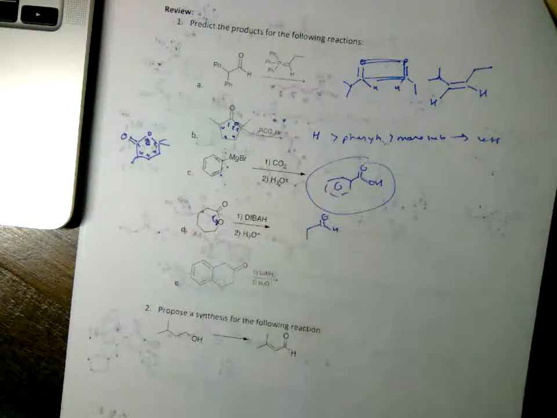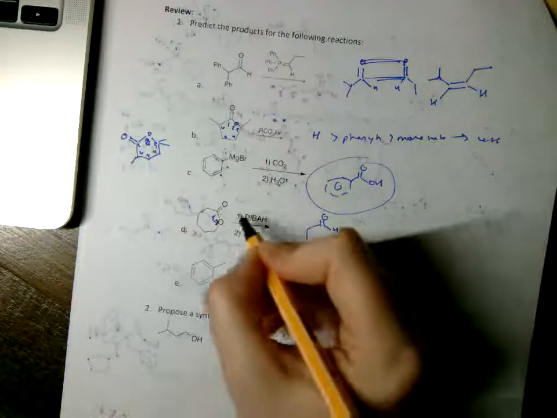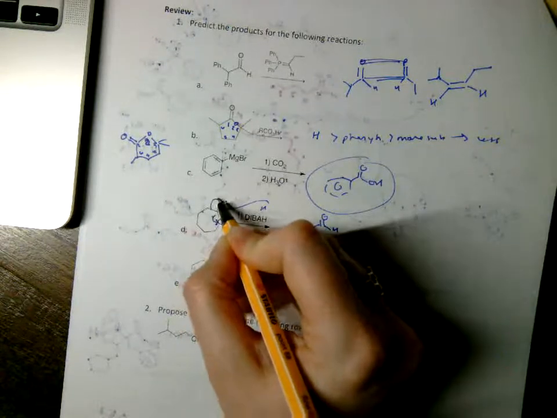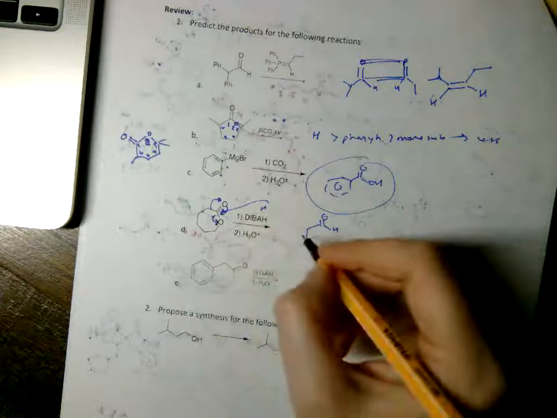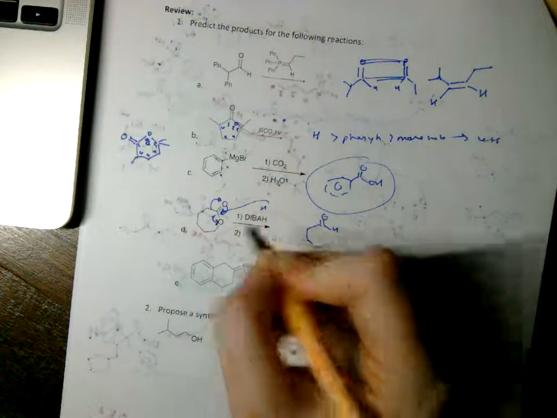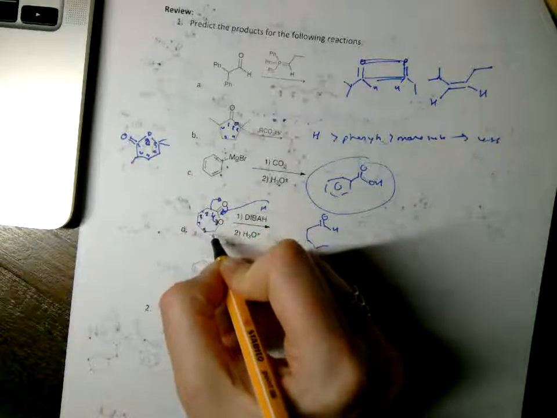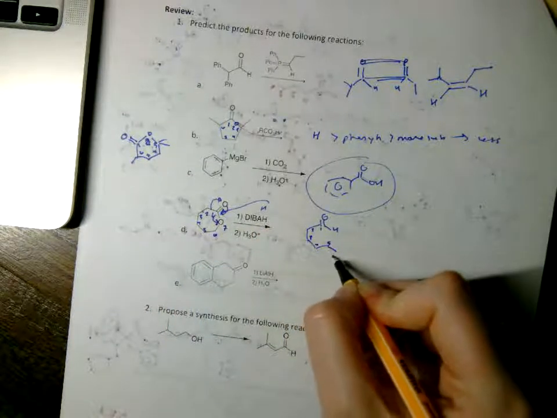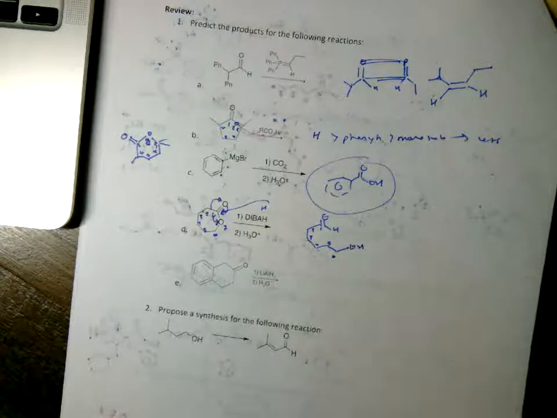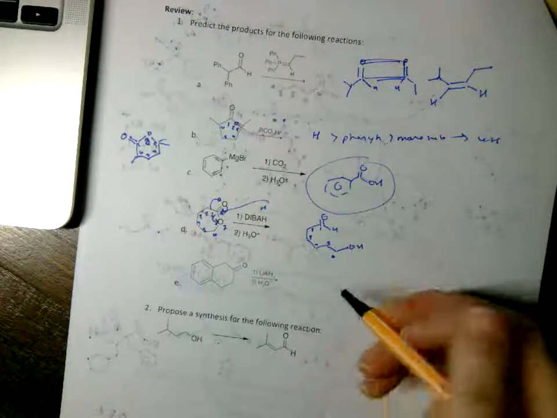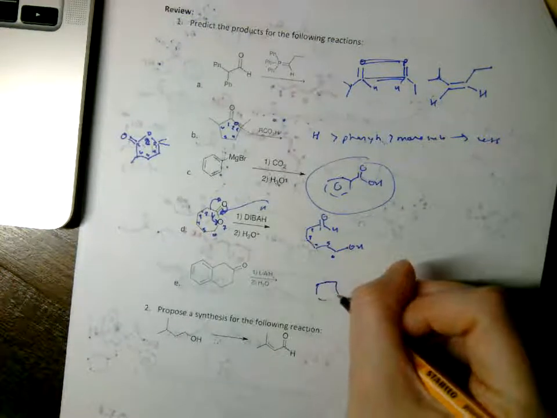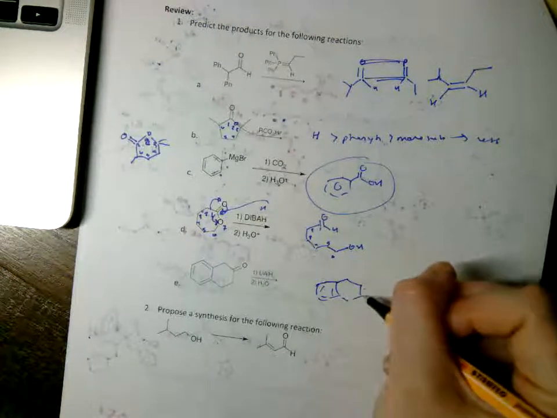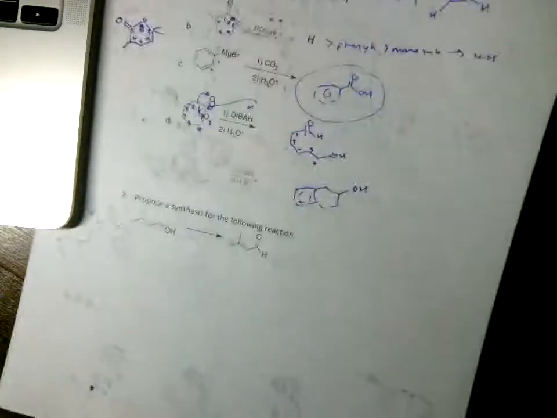DIBAL will turn this ester into an aldehyde, but it actually, the leaving group leaves, right? So when the leaving group leaves, the hydrogen from the DIBAL comes, it attacks. This comes back down, kicks out the leaving group. The leaving group leaves, but the leaving group is still attached on the other side. So 1, 2, 3, 4, 5, 6, 7. 1, 2, 3, 4, 5, 6, and 7 on the alcohol. So this is what you'll get. Very similar to what we had on the last quiz. And then LAH here. This is secondary, so it can only reduce it to a secondary alcohol. So it should be that.